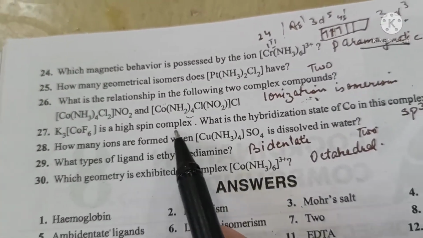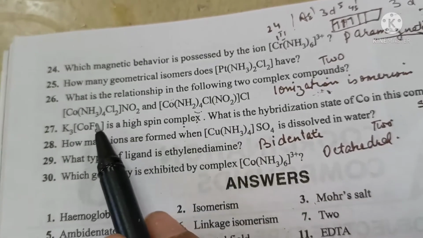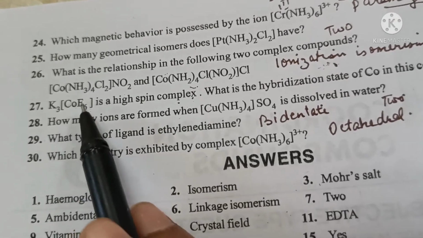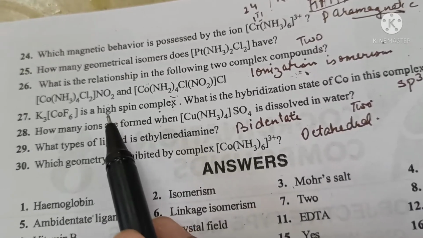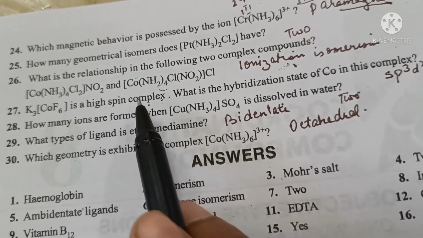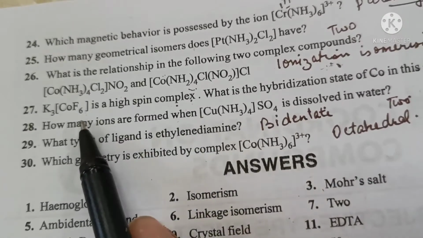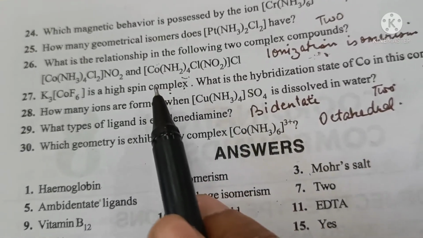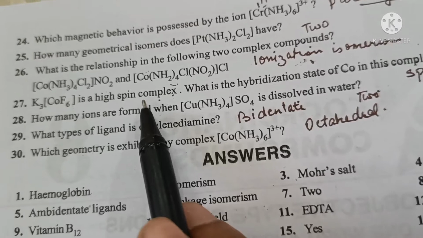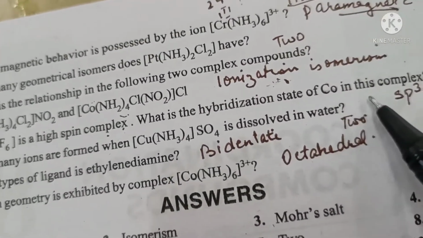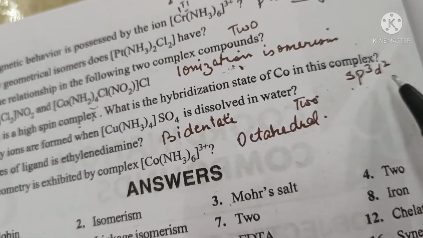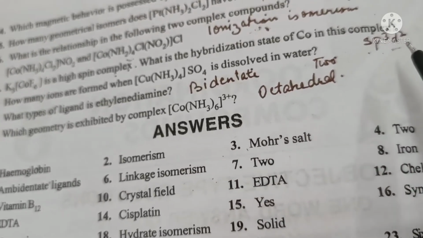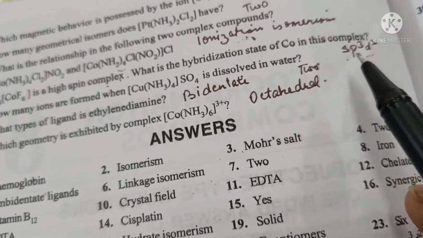K3[CoF6] is a high spin complex. That means the fluoride ligand is a weak field ligand and will not cause pairing of electrons. So the inner d orbitals are fully occupied with 1 electron each. As a result, to accommodate 6 fluoride ligands, the outer d orbitals will participate in hybridization. So the hybridization state of cobalt in this complex will be sp3d2. d2 is placed afterwards because outer d orbitals are involved in bond formation and not the inner ones.